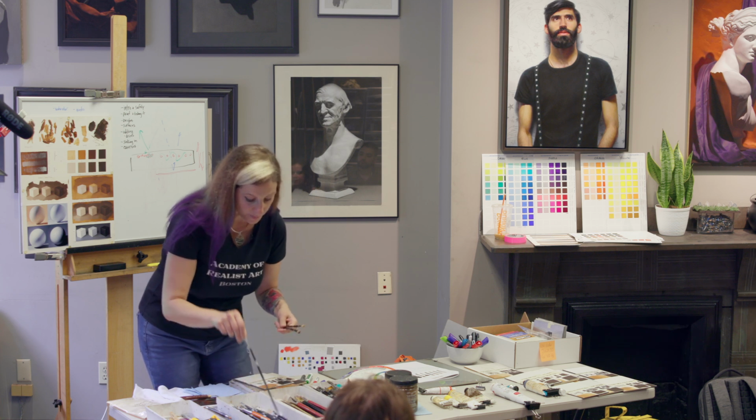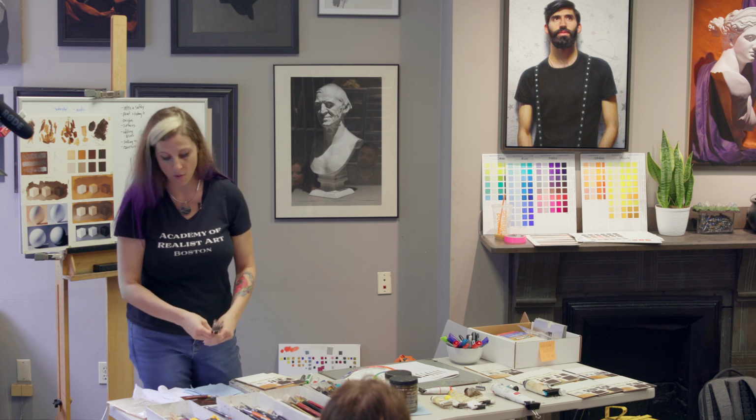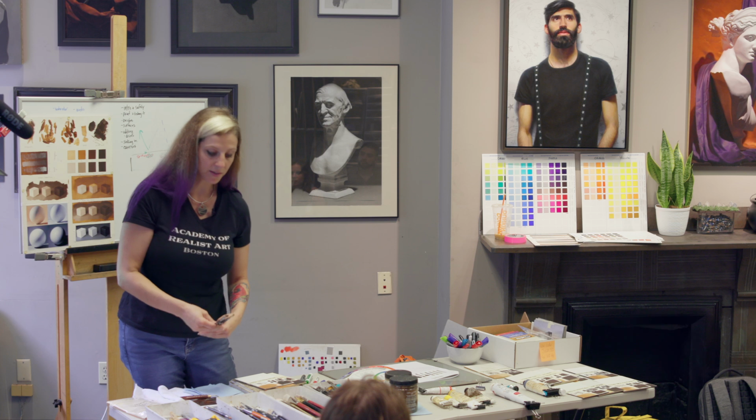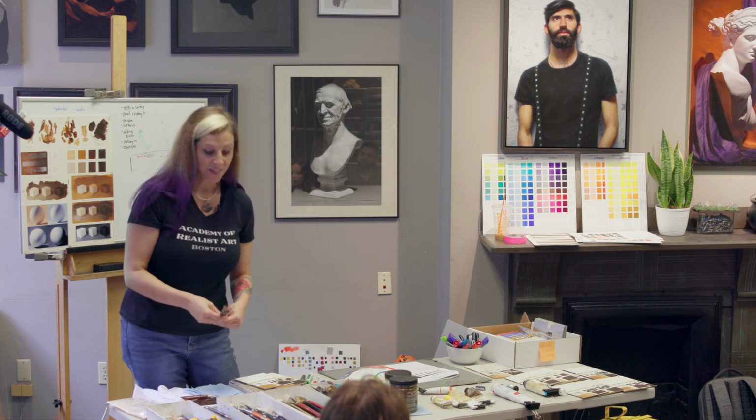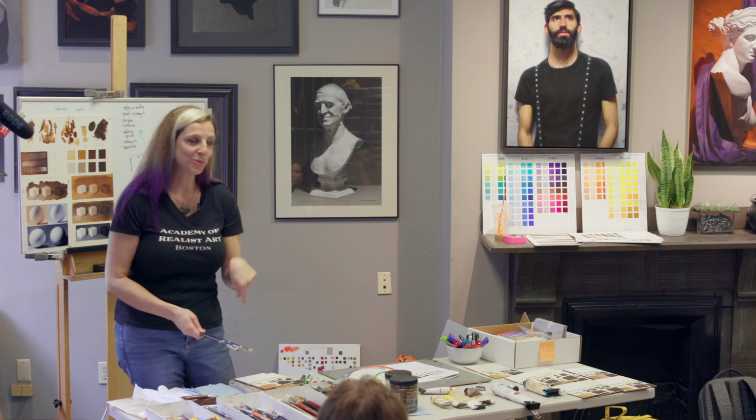Now, my preferred brush for a first layer of paint is the long filbert hog bristle. And the reason for that is because I have a lot of the same tendencies as the students here, which is we tend to be perfectionists, and she knows.